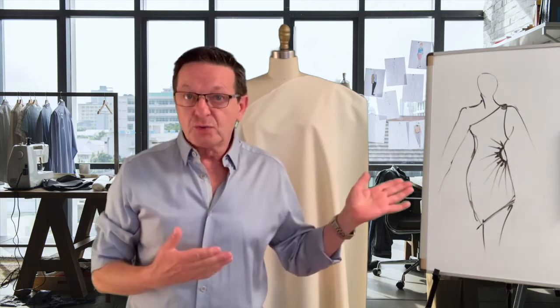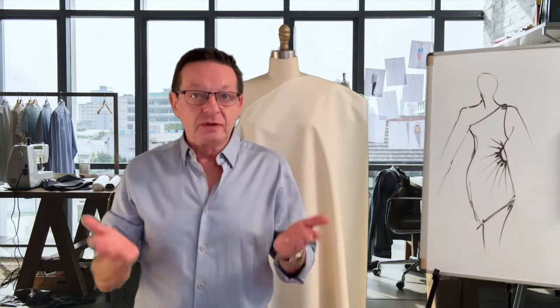The question is, how am I going to make this pattern? Meaning, am I going to drape it using the draping process or pattern making, flat pattern drafting? Which way am I going to execute this design? That's the first question you got to think about.